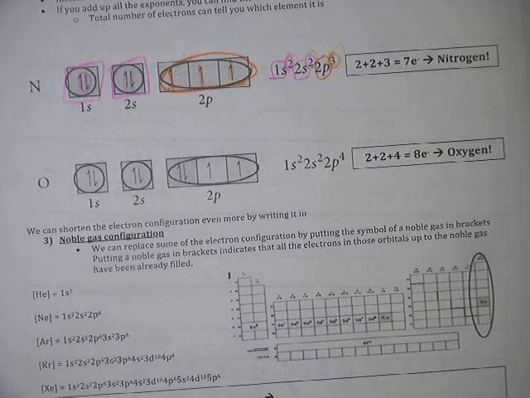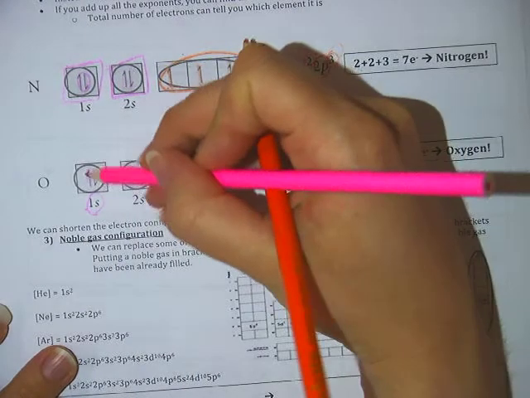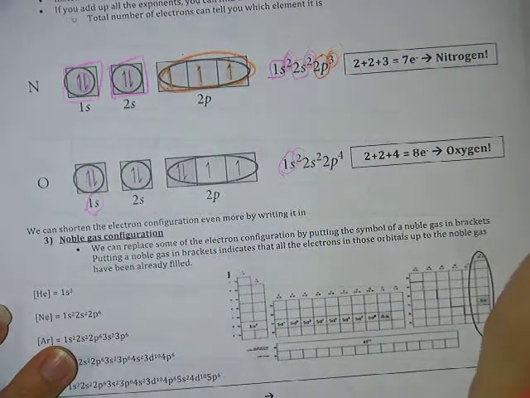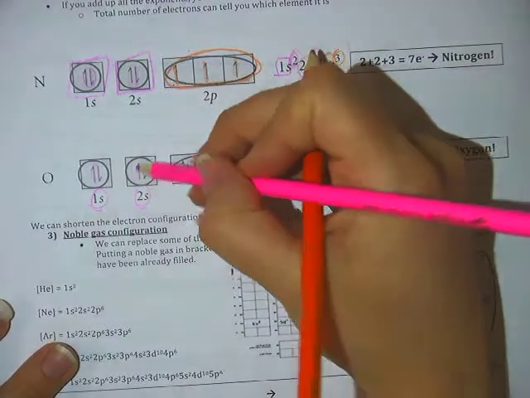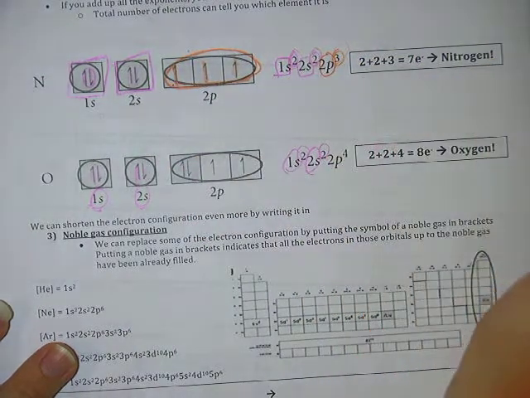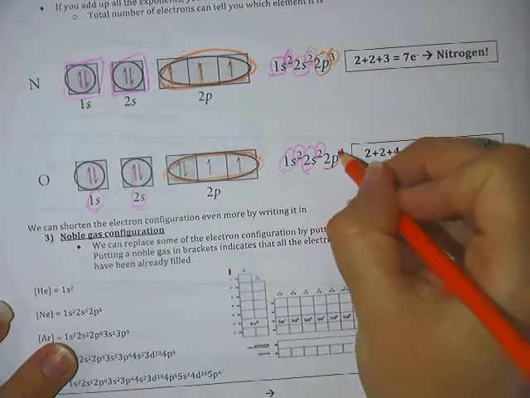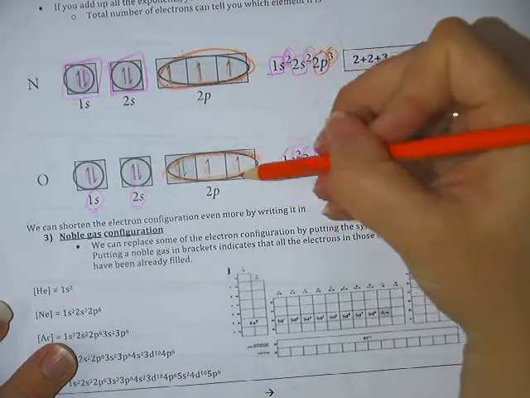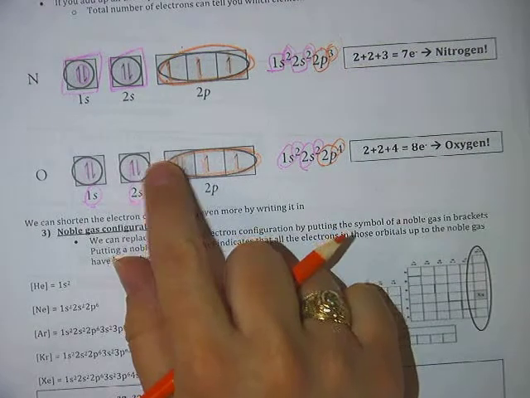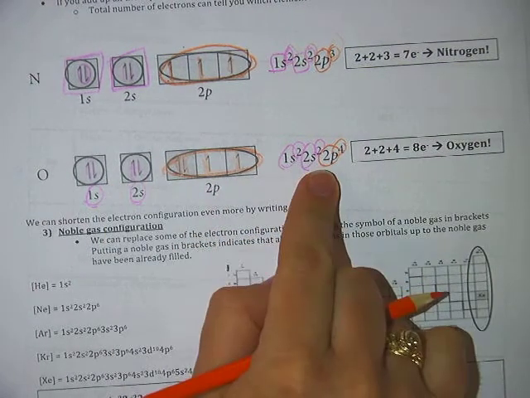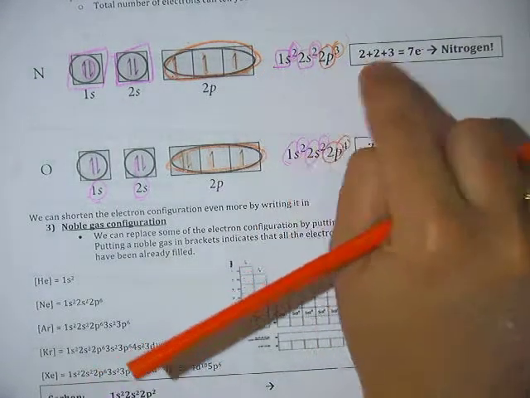Similarly for oxygen, there's 1s, so we write 1s. It has 2 electrons in it, 1, 2, so we wrote a 2. 2s, so we wrote 2s. It has 2 electrons in it, so we wrote an exponent 2. 2p, so we wrote 2p. There are 1, 2, 3, 4 electrons in it, so we wrote an exponent 4. We're just taking this diagram and shortening it, just writing what we see. So 1s2, 2s2, 2p4, or in the case of nitrogen, 1s2, 2s2, 2p3.